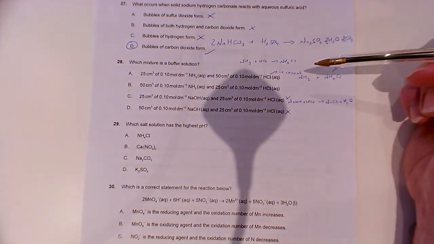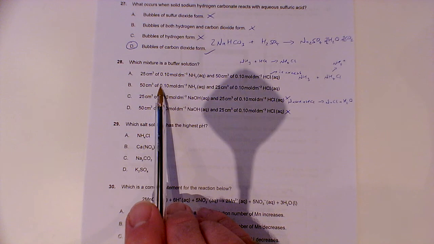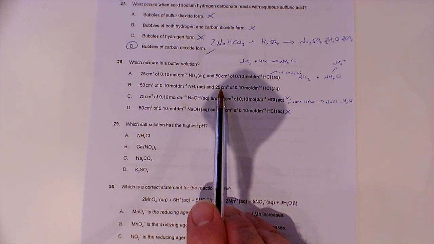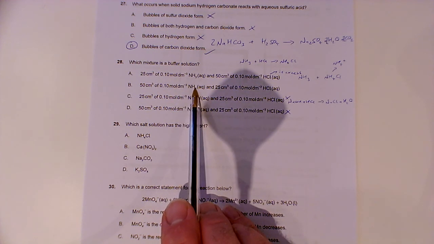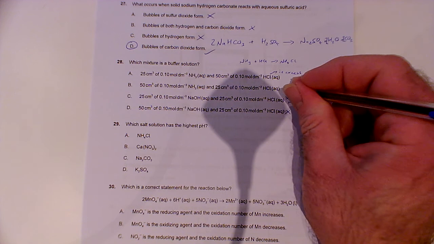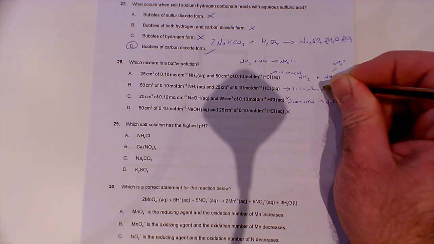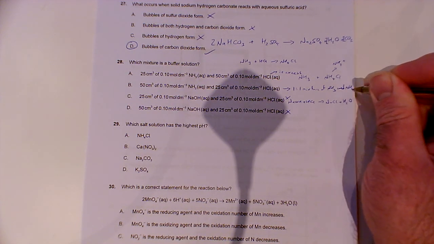They react 1-to-1. Whereas in this one, I've got double the volume of the ammonia, and half the volume of the hydrochloric acid. So I'm going to react half of the ammonia to give me ammonium, NH4+. So this is going to give me a 1-to-1 mixture of ammonia and NH4+, and that's my buffer reservoir then. So B is going to be the right answer.